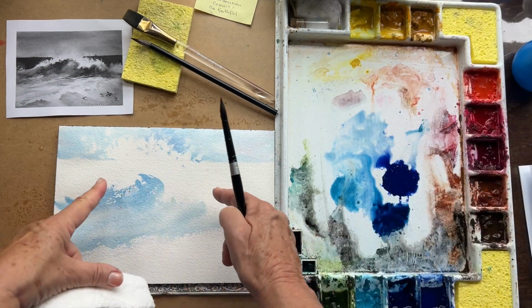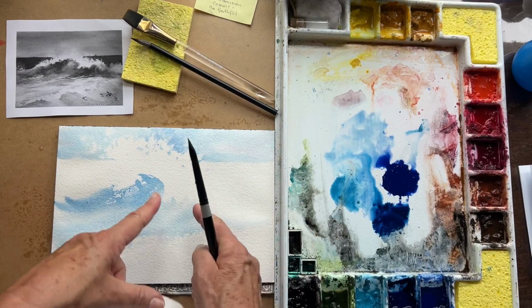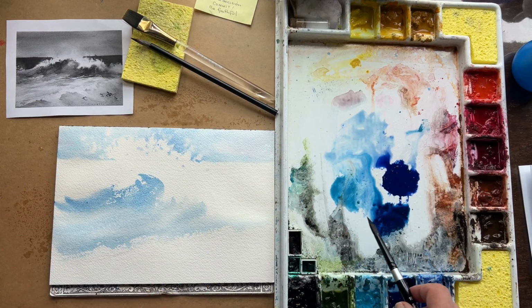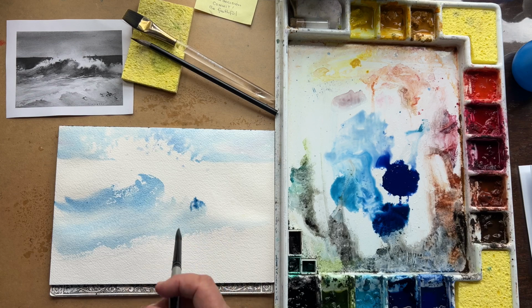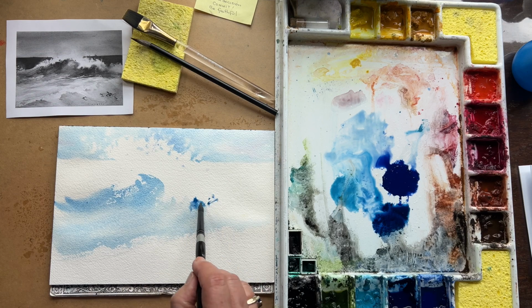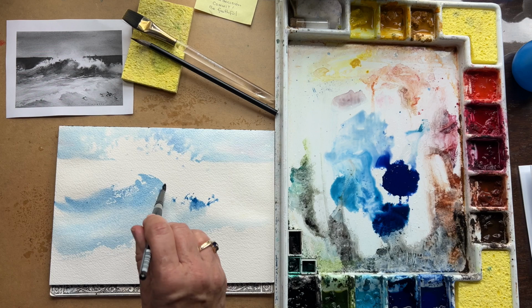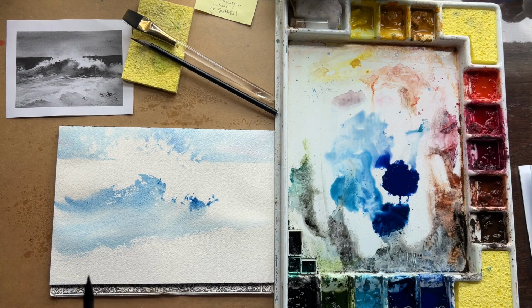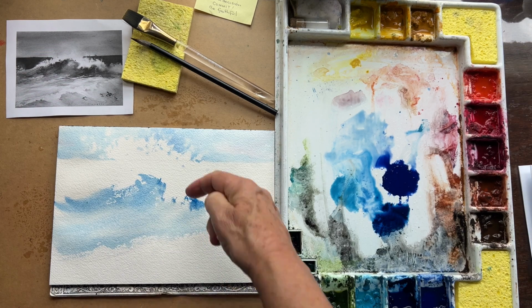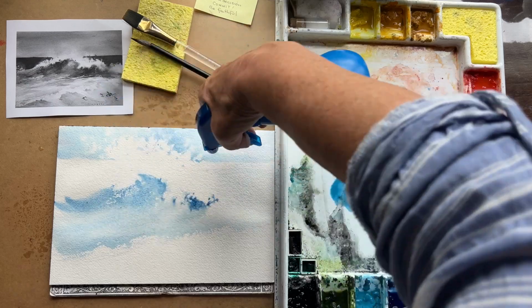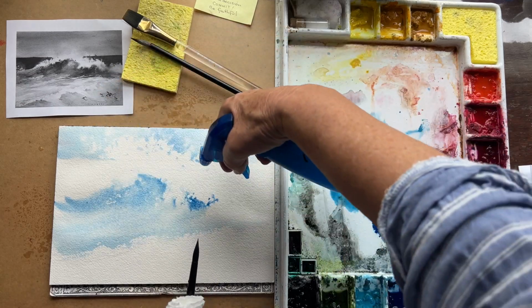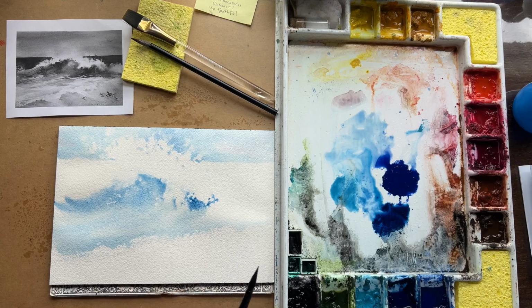Now, because this area is away from the sky and I'm waiting for that to dry, I can keep working this area. Vary the color a little bit. Let your brush skip around. I want some more spray here. Right in this area, again, I don't want a sharp line, so it's dried out somewhat. I need to add a little more spray across there. And look how it just pulls that paint up into it.